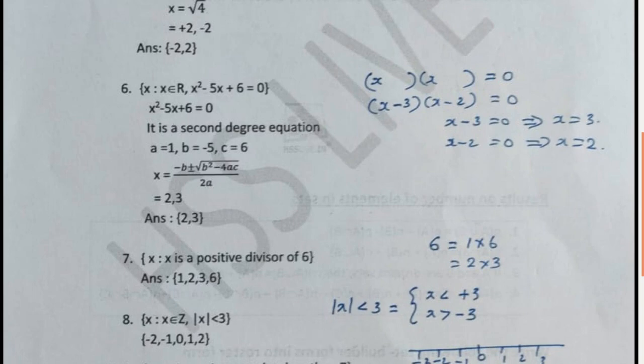X such that x belongs to R, x square minus 5x plus 6 equal to 0. Purely this is a quadratic equation, and this equation is of the form ax square plus bx plus c equal to 0, and the value of x can be calculated as minus b plus or minus root of b square minus 4ac whole divided by 2a, and hence the answer will become 2 comma 3. That is very well known to you. So this formula was understood from your 10th standard.